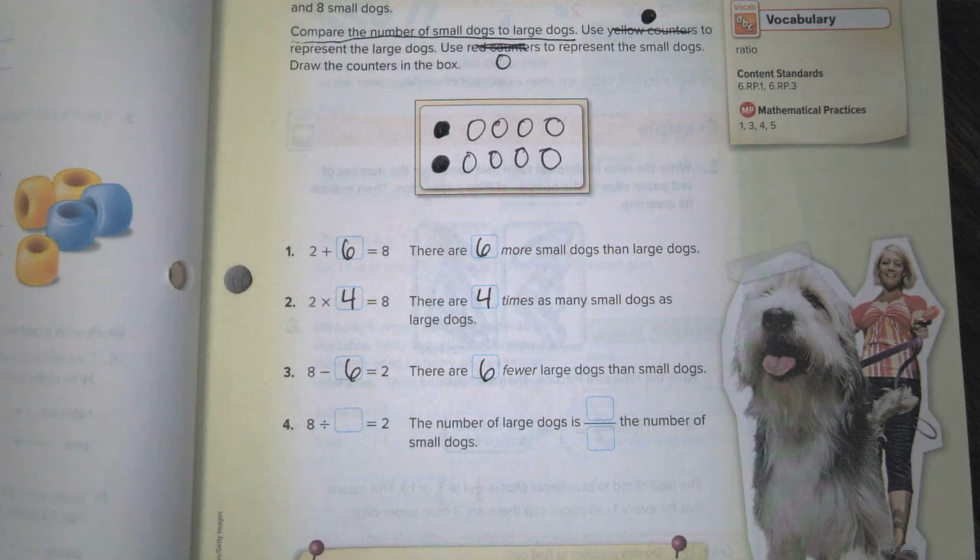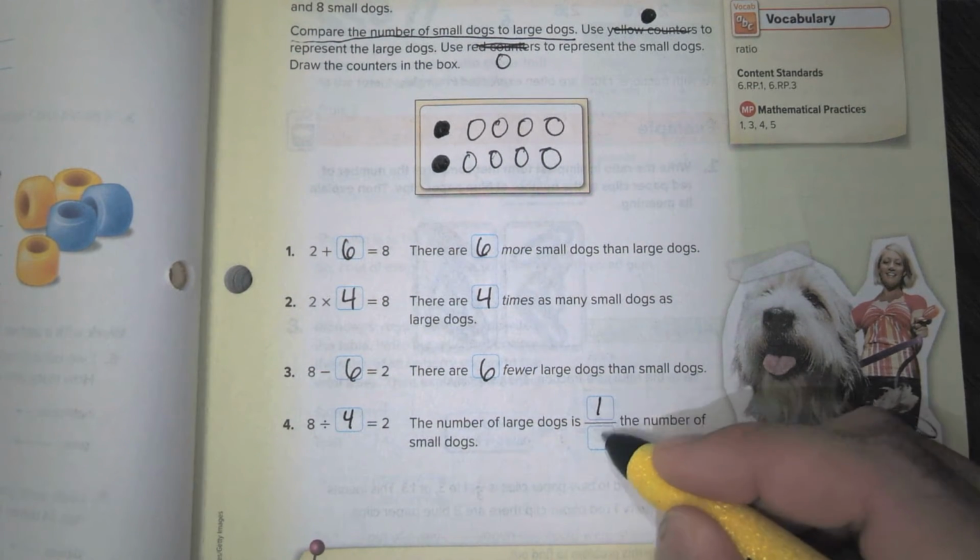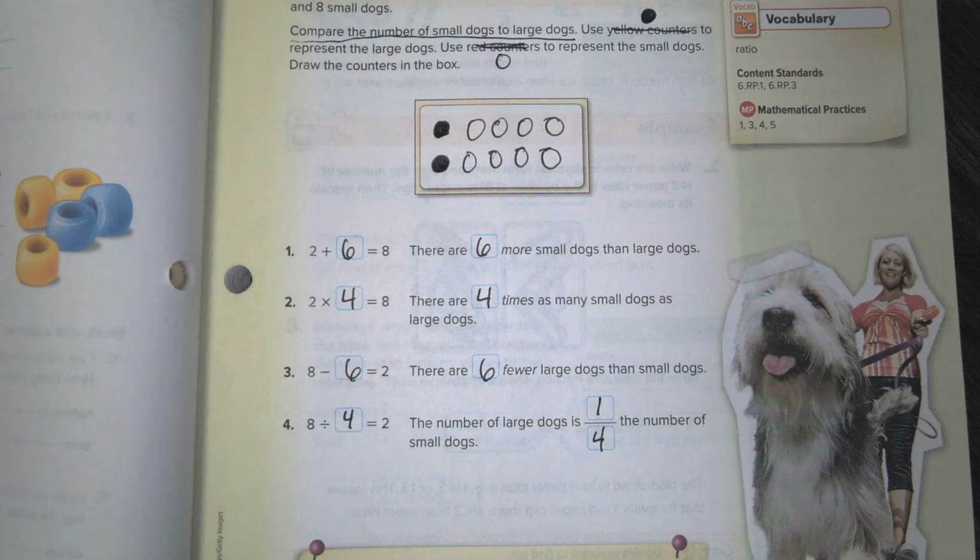So all we're doing is comparing 2 different things here. Large dogs, small dogs. So number 4, 8 divided by 4 equals 2. So that means the number of large dogs is 1/4 the number of small dogs. Because if you're dividing by 4, that means you're taking a 1/4 away. Okay, once you have that, go ahead and go on to the next page.